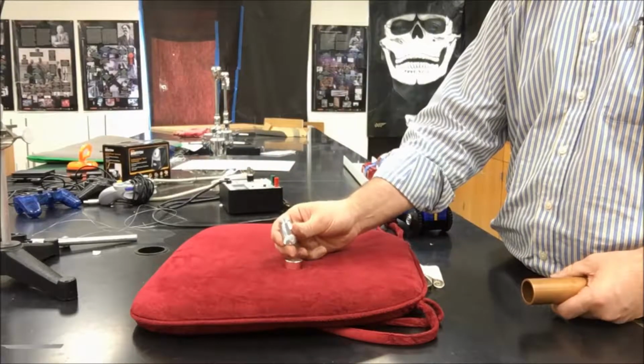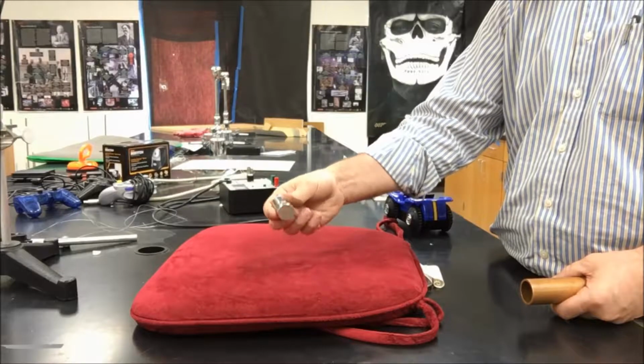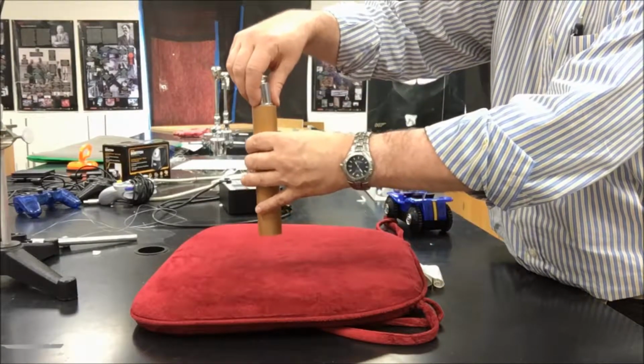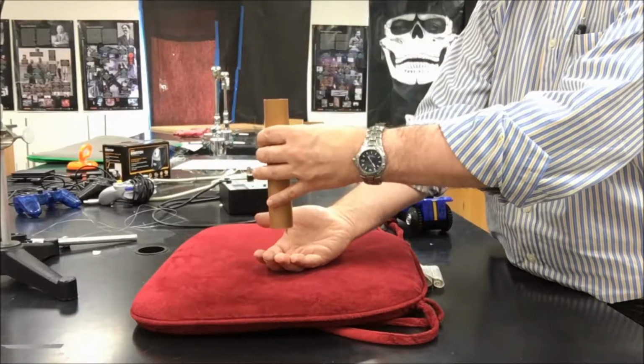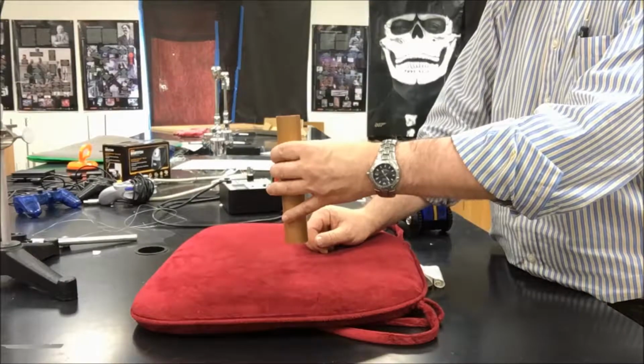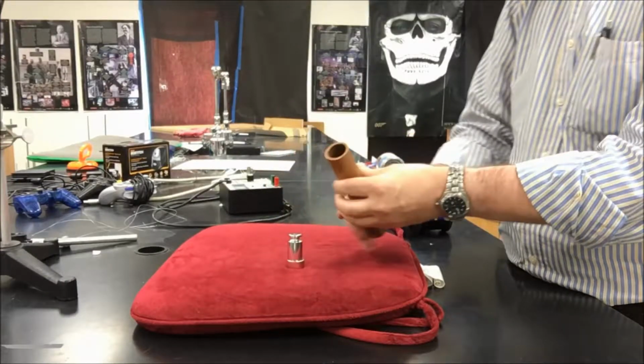Now I'm going to put this mass on it. This mass has some metal in it. It's got some iron in there apparently. Watch what happens now. You can see it. 1, 2, 3, 4. And you can see, even when it goes in, that there's a significant speed up there. Now let me get a little bit closer so you can see this.